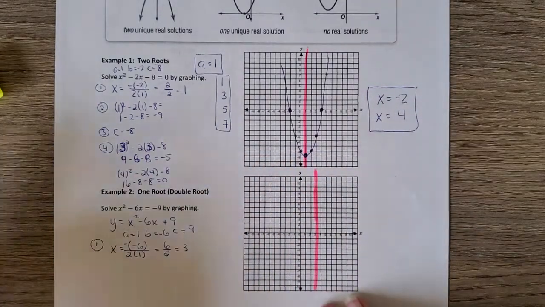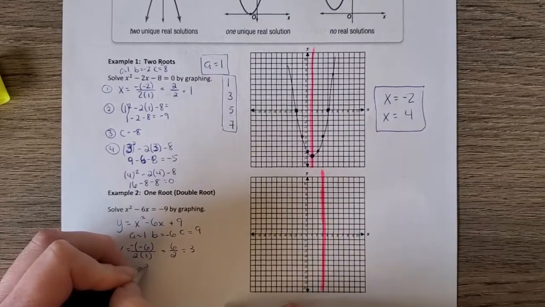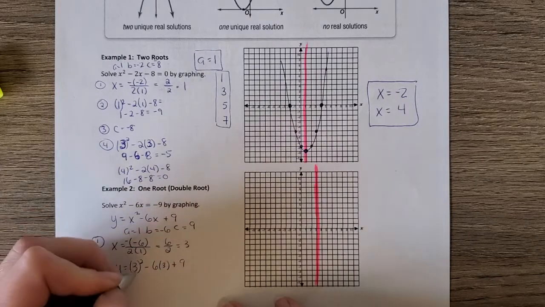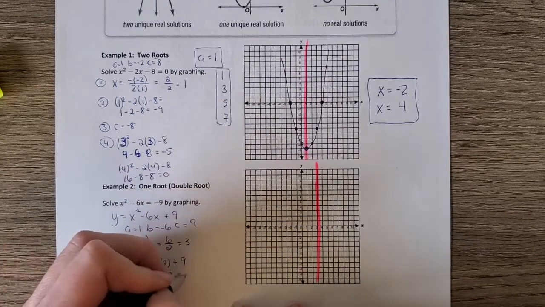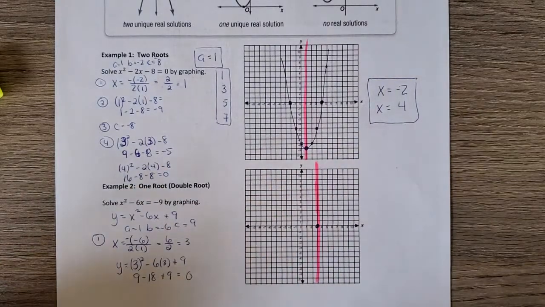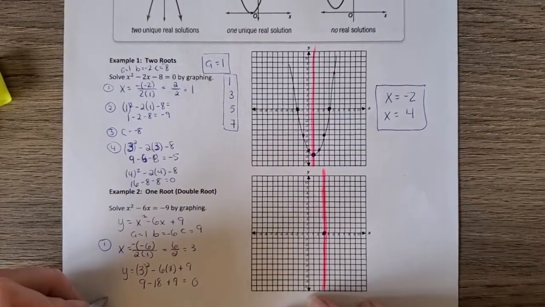All right, and then we're going to plug that in. So y equals 3 squared minus 6 times 3 plus 9. 9 minus 18 plus 9 is 0. So then that point is right at 0. Right? That's the vertex. So then we can do our y-intercept.